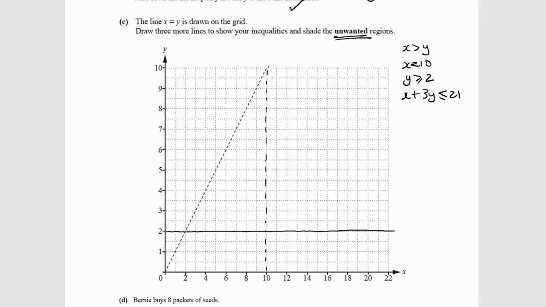Now to draw X plus 3Y equals 21, I could pick X values and work out Y values, pick a couple of points and draw a line. Remembering that zeros are the most helpful numbers to pick, if X was 0, then we'd just be looking at 3Y is 21, which will give me Y equals 7. So when X is 0, Y is 7. And if Y was 0, then I'd be looking at X equals 21. So when Y is 0, X equals 21.